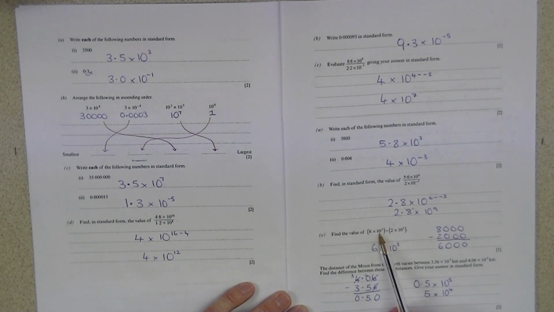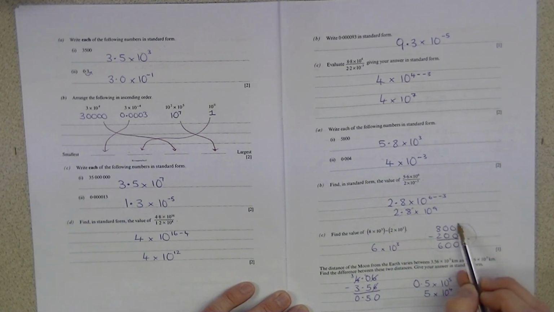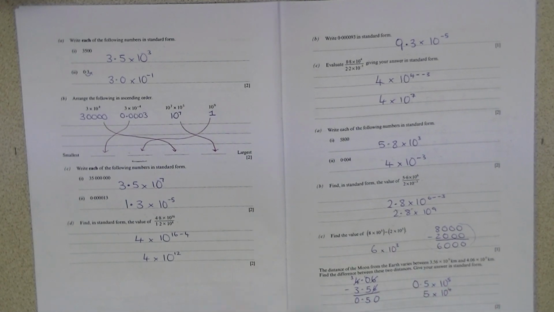8 times 10 to the power 3 is 8,000. Minus 2,000 is 6,000 back in. But we could have just done 8 take away 2 is 6. But we can only do it because these two tens have the same power. If they were different numbers, you'd have to go about it this way. Okay? But if they're the same indice, you can just add or take away the number.